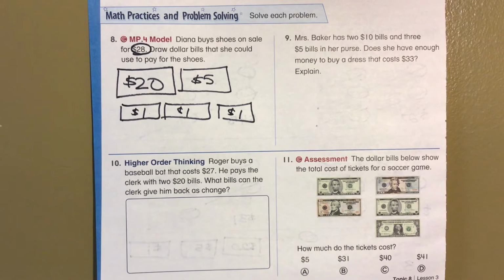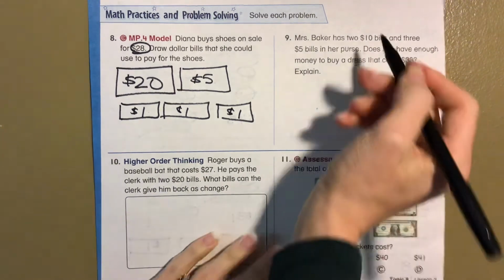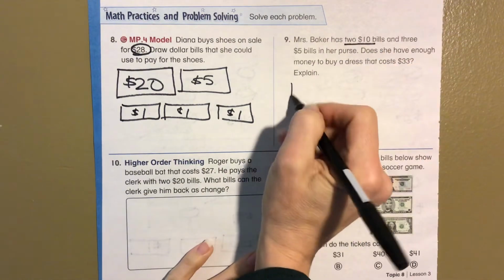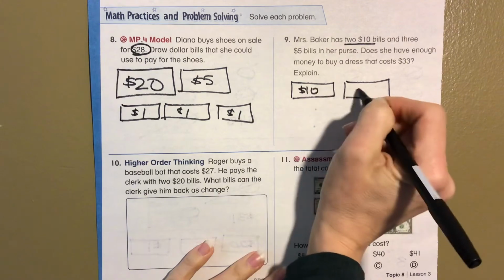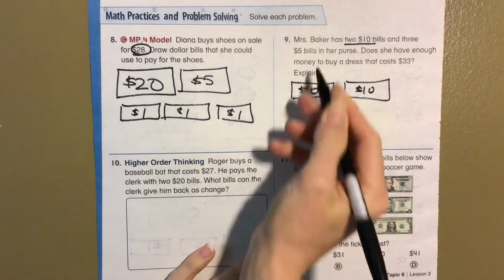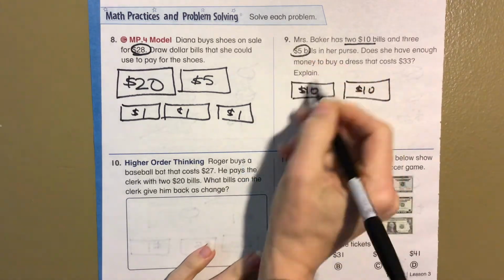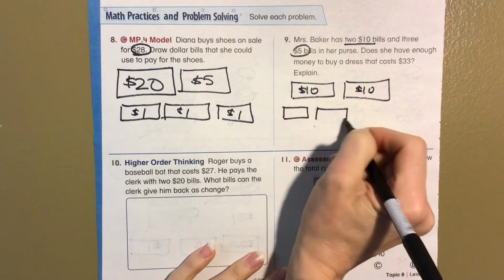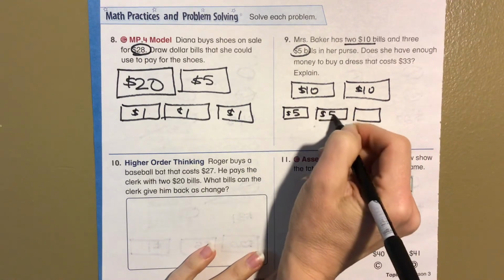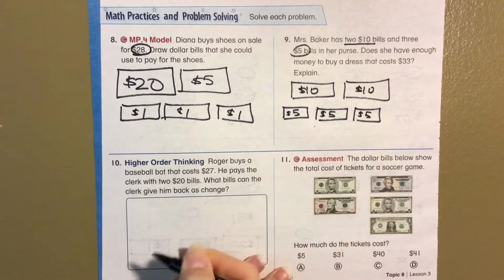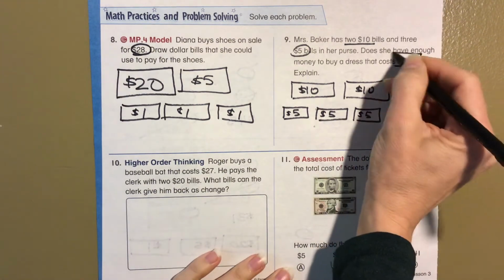Okay, let's take a look at number 9. Mrs. Baker has 2 $10 bills. So let's go draw that out. Let's draw 2 rectangles with 2 $10 bills and 3 $5 bills in her purse. 1, 2, 3. Those are $5 bills in her purse. Does she have enough to buy a dress that costs $33?